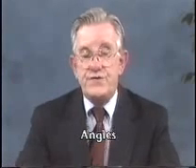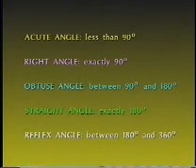Angles are formed when two half lines or segments are drawn from the same starting point. You can also form an angle by rotating a half line about its starting point, which is also the vertex of the angle formed. The dimension of the angle formed is measured and stated in degrees or radians. This graphic shows the different types of angles and their definition.